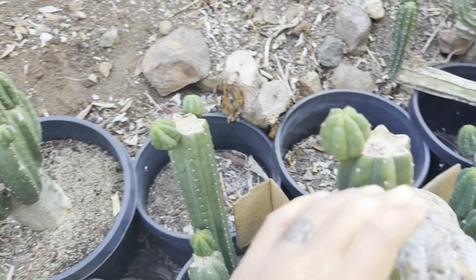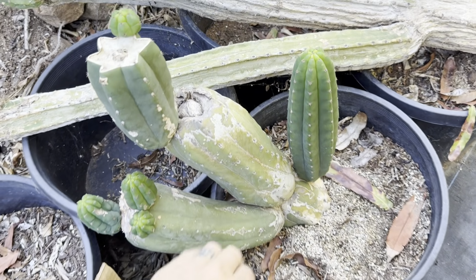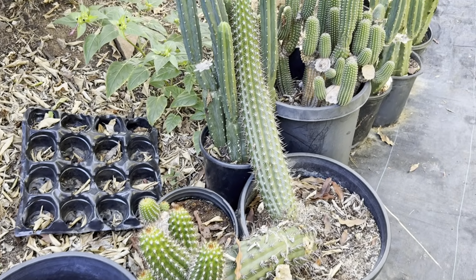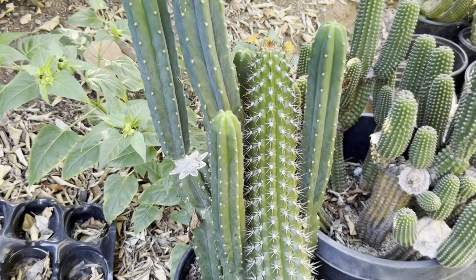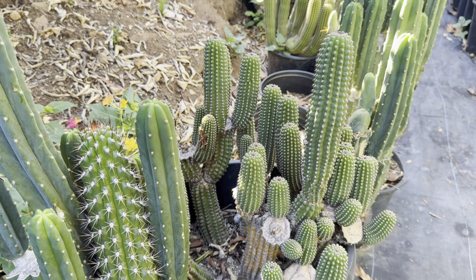Better not walk back the roots through here. Here's Kawia, super smooth Kawia. And Trichocereus macrogonus sitting next to a Trichocereus brevispinosus.